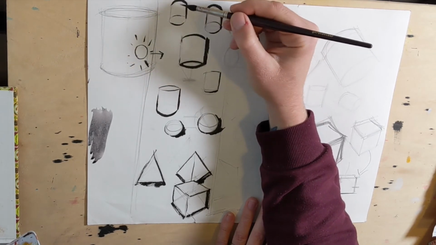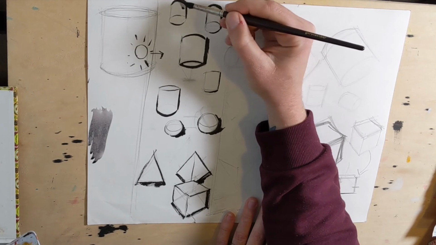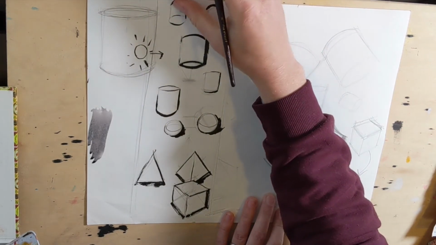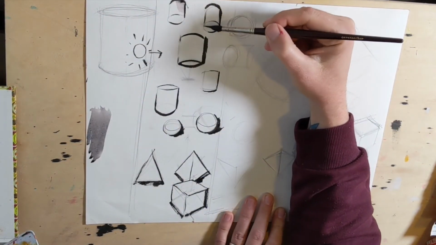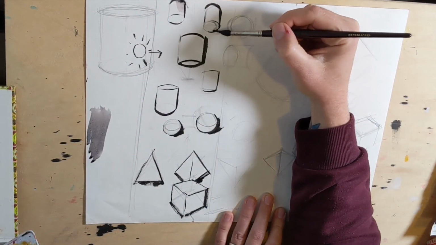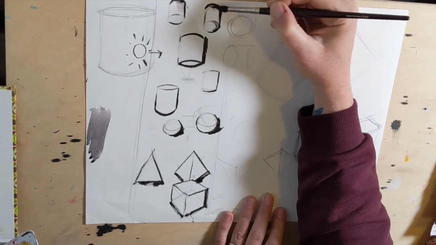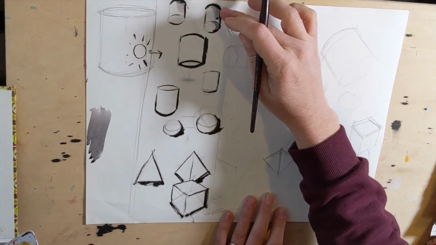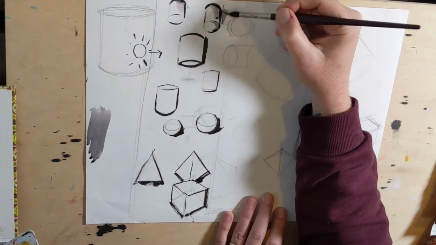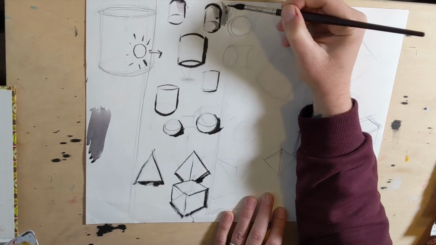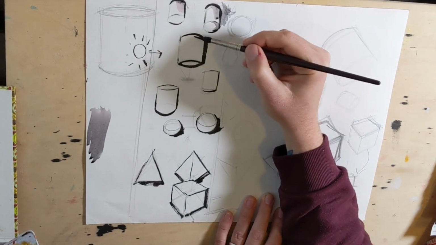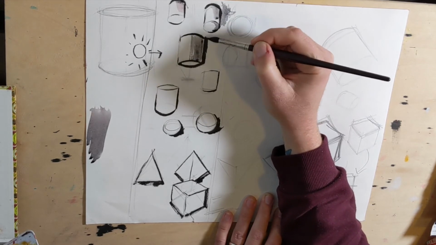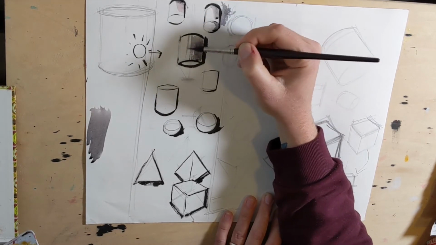So this is bright, and maybe this just gets a little bit of an abstract shade. That's a little bright, but it's kind of far away. Gets a little abstract shade right there. I don't mind if I go outside the line, because remember, my ink is waterproof, so all of this is just going to be atmosphere anyways. A cylinder will shade evenly, and then you can think about where it turns the corner.